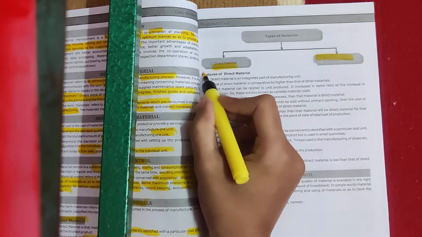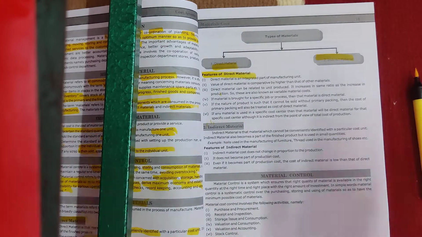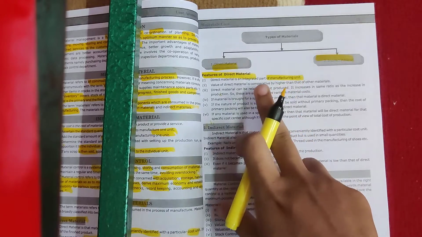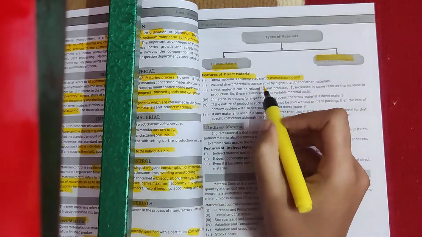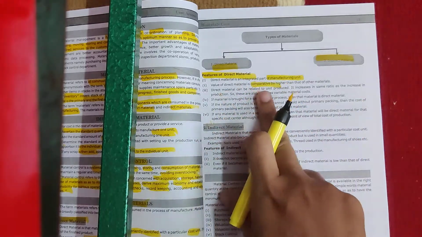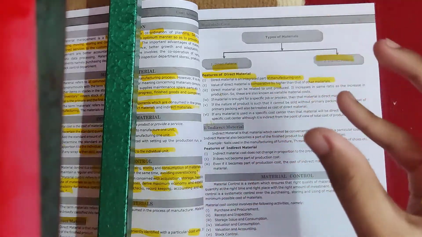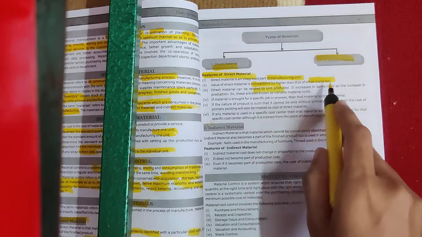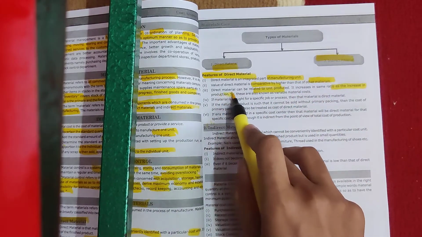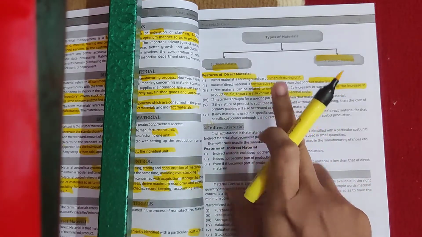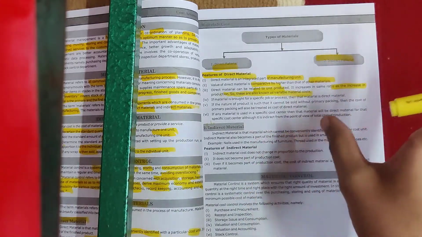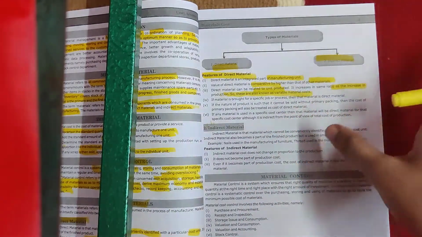Now, you will also look into the features of direct material. The features of direct material are: it is an integrated part of the manufacturing unit, okay? It is comparatively higher than other materials. Direct material can be related to the unit which is produced. It increases in the same ratio as the production, so it is known as variable material cost, okay? Basically, direct material is also known as variable material cost because it is comparatively higher in ratio, okay?